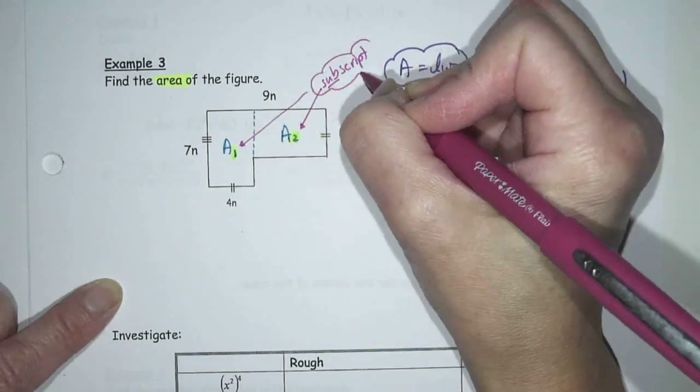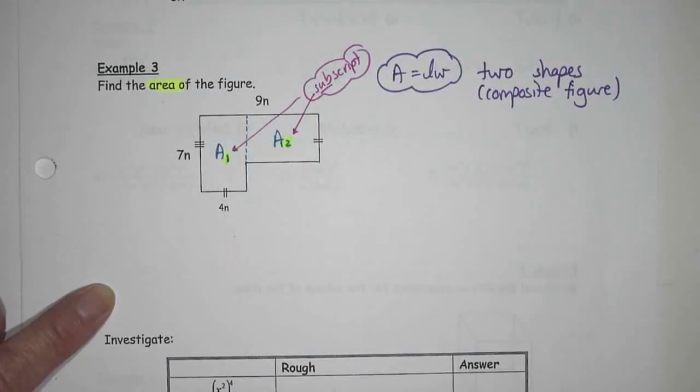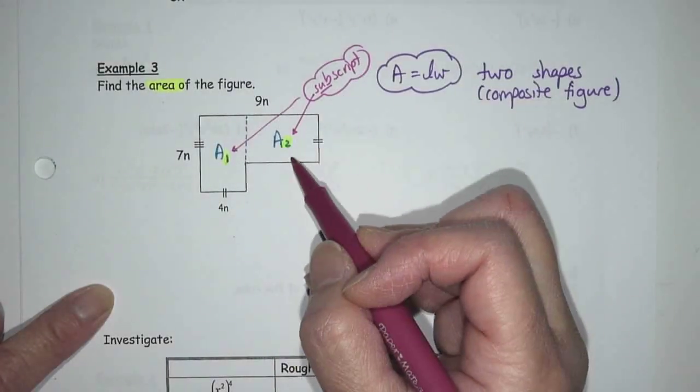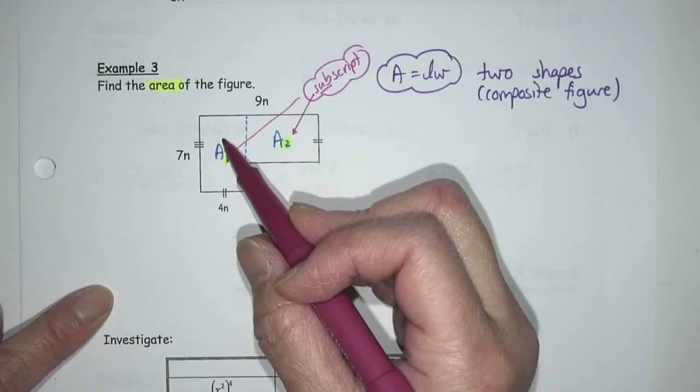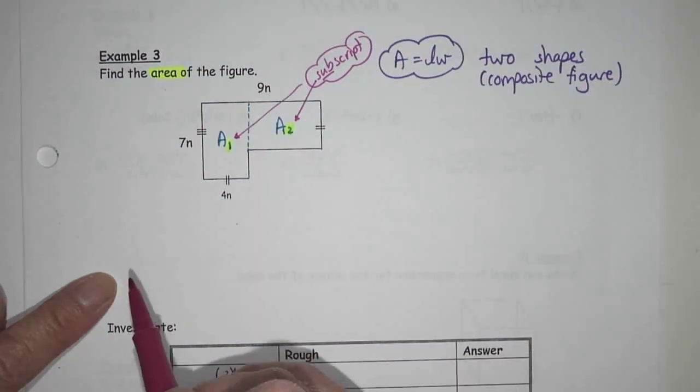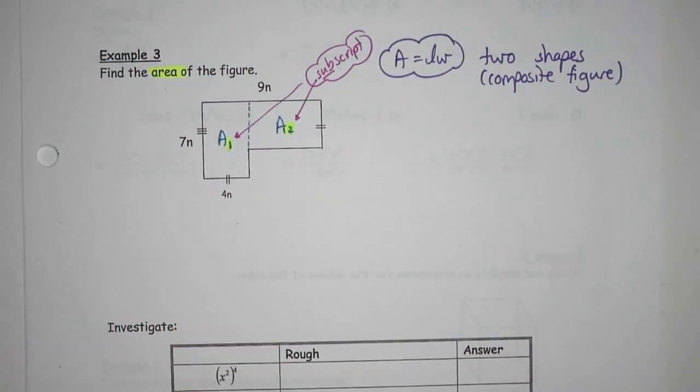Subscript. Subscript. Remember, the stuff in the brain is just my brain telling you this. Your brain thinks subscript is under, not squared, not above. So it's not superscript. So subscript. So you're adding the two areas.